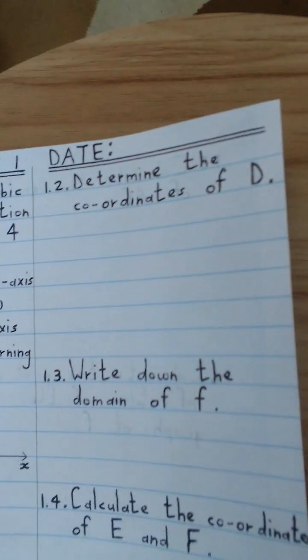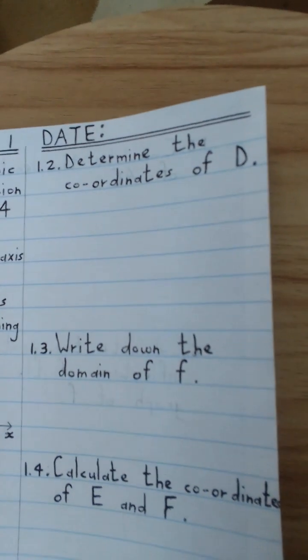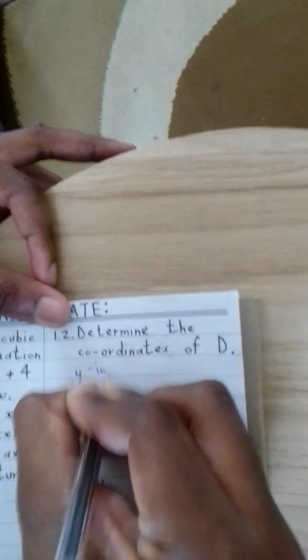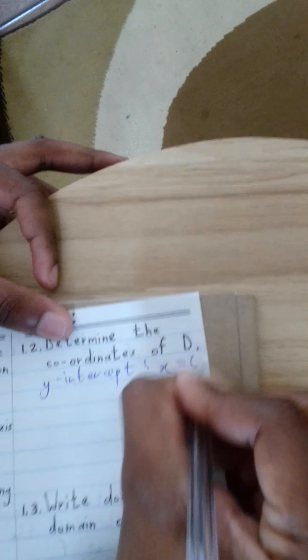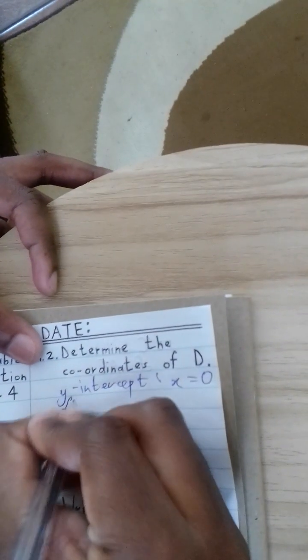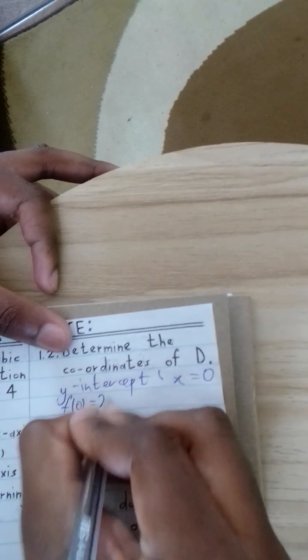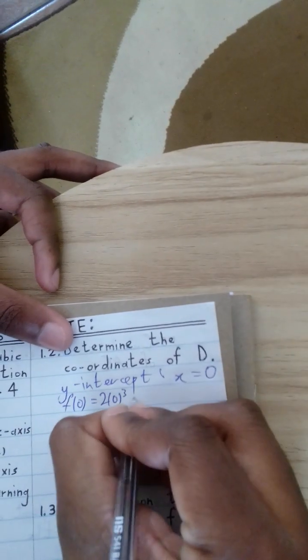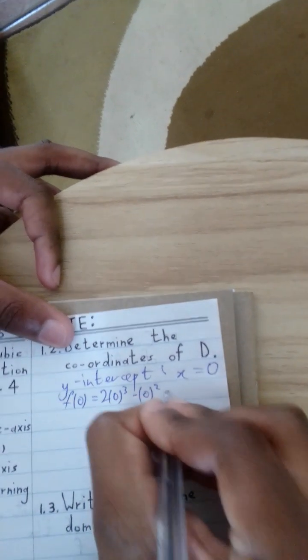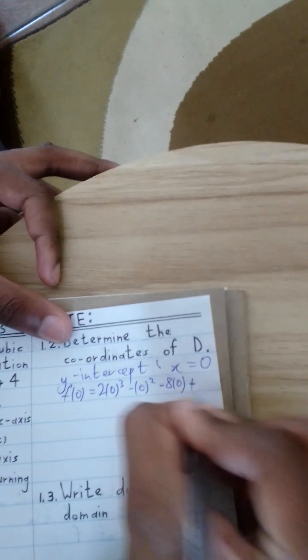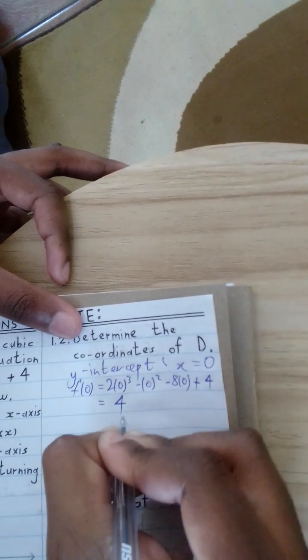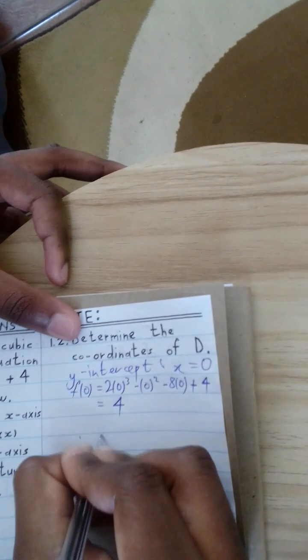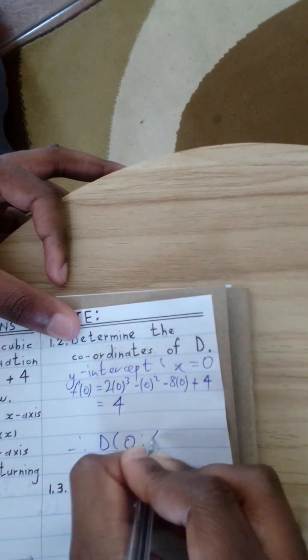1.2 states, determine the coordinates of D. D is the y-intercept. So x is 0, and f of 0 is equal to 2 times 0 cubed, and so on, which is just going to be 4. So D: x is 0 and y is 4.